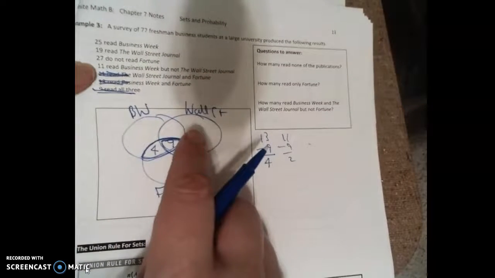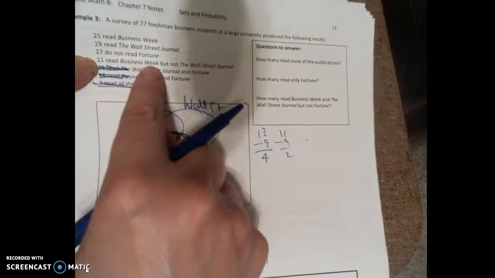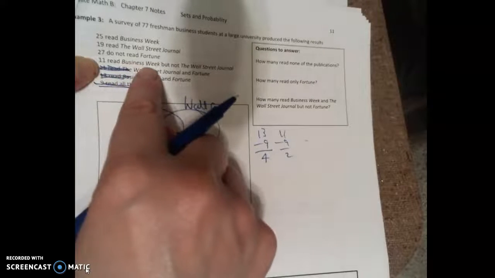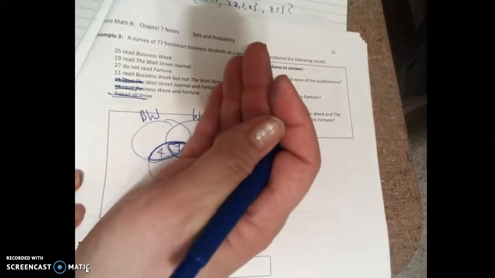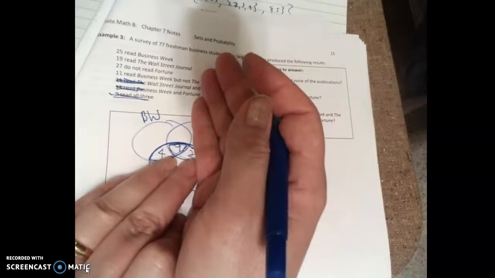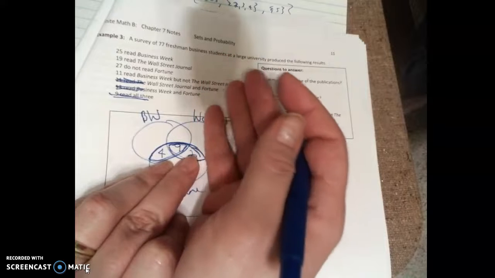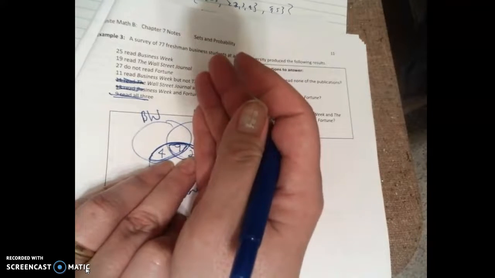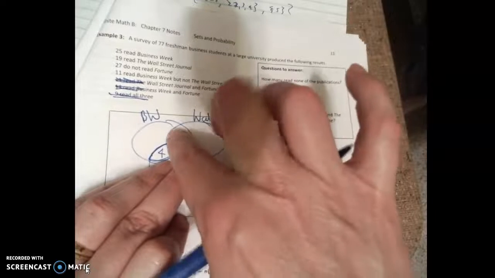Okay, and let's see. Let's read the next one. 11 people read Business Week, but not the Wall Street Journal. Okay, so Business Week readers, but not the Wall Street Journal. 11 people read Business Week. So here's all my Business Week people. Are you okay with that? That's all my Business Week people. But it said 11 people read Business Week, but not the Wall Street Journal. So I need to get rid of anybody that overlapped with the Wall Street Journal, because it said they read Business Week, but they did not read the Wall Street Journal. So those 9 in the middle, they read the Wall Street Journal, and these people would have too. So what is that? 11 minus 4 is 7.